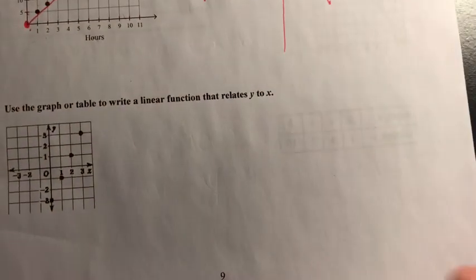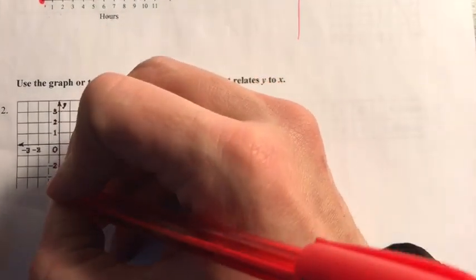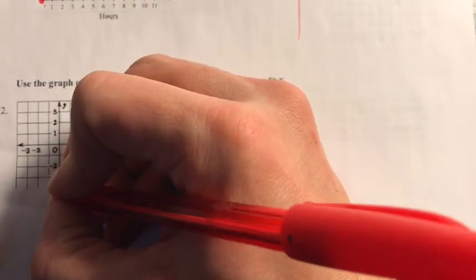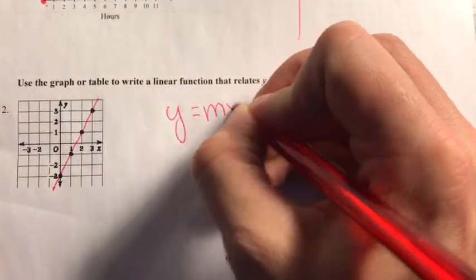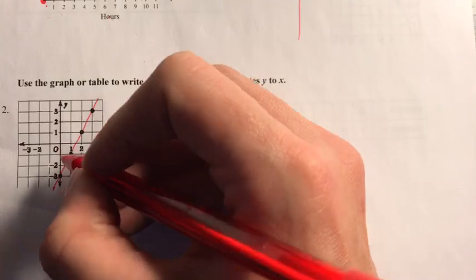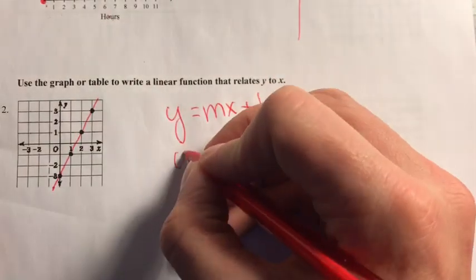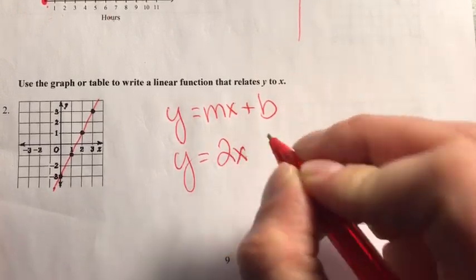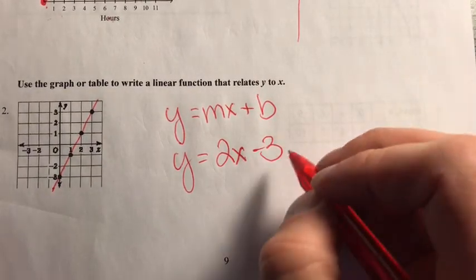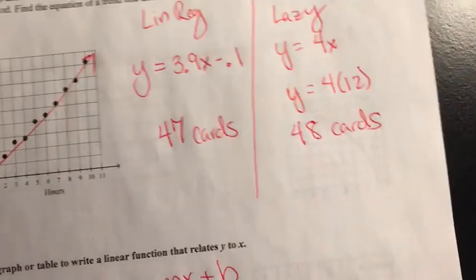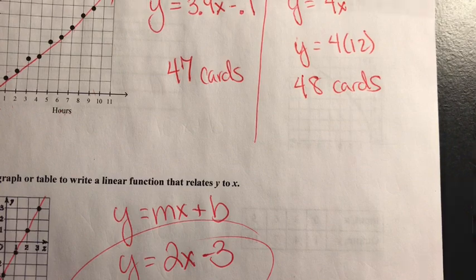Okay, so that's that. Use the graph or table to write a linear function. Well, this is going to be a whole lot easier because all I have to do is draw that line through there. y equals mx plus b. m is the slope, b is the y-intercept. My slope is up 2 over 1, so y equals 2 over 1 x, or 2x, and my y-intercept is negative 3. Whoo! Not easy. Easy. Almost done.